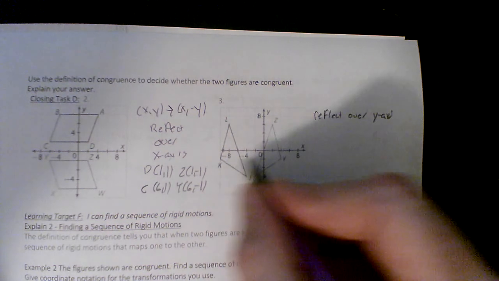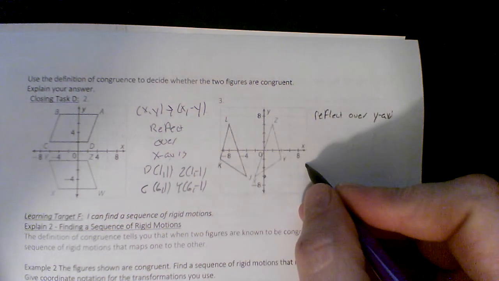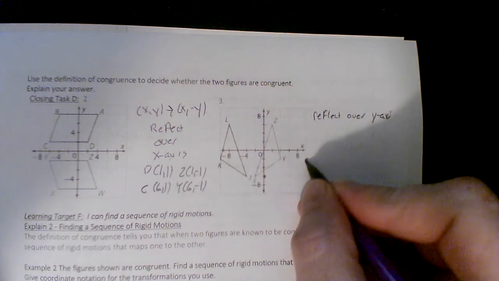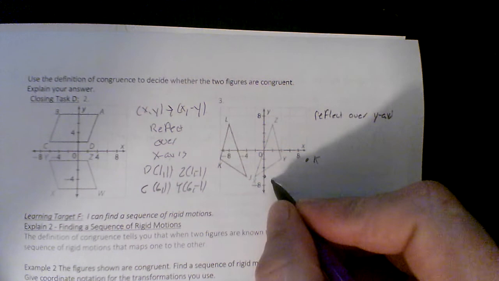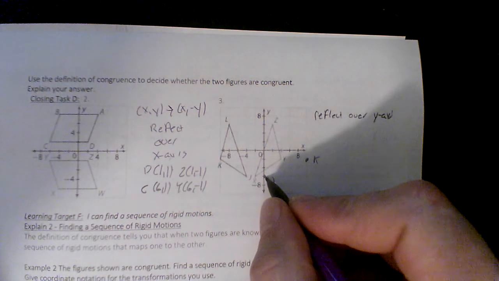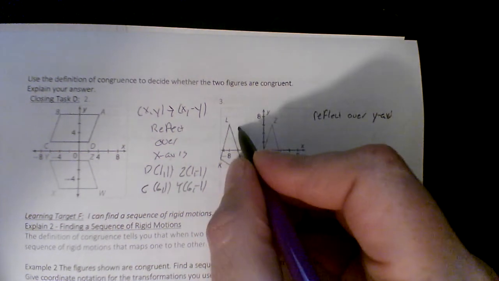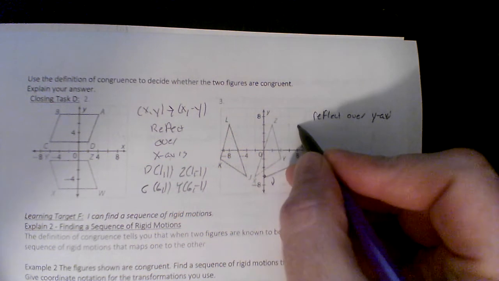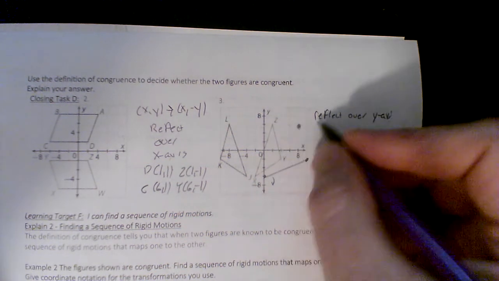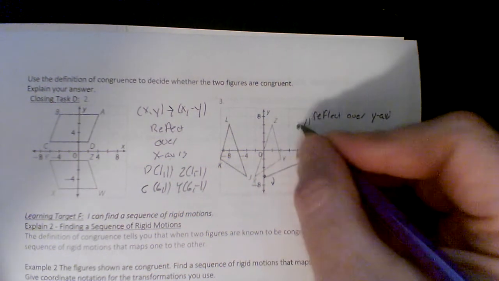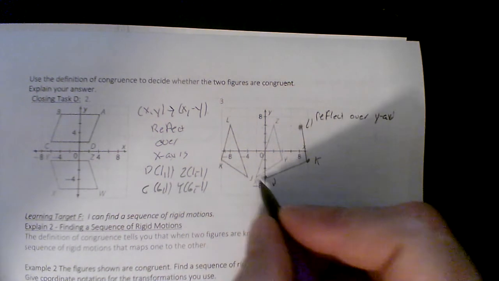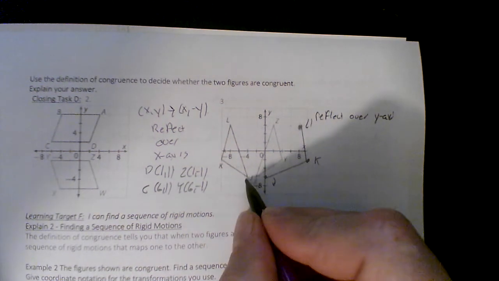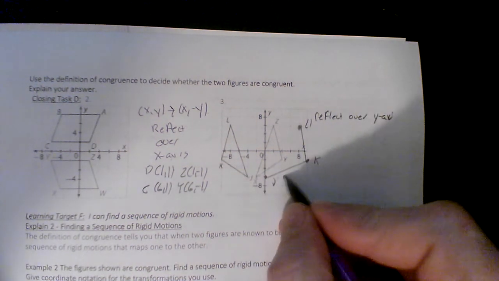This looks to be 10, so it's 10 right here. There's my new K. There's J, right? And this one, 1, 2, 3, 1, 2, 3, way over here. There's my new L prime. You know what? I think I put this J in the wrong place. I was going from there instead of here, so it's 1, 2, 1, 2. It's right there.